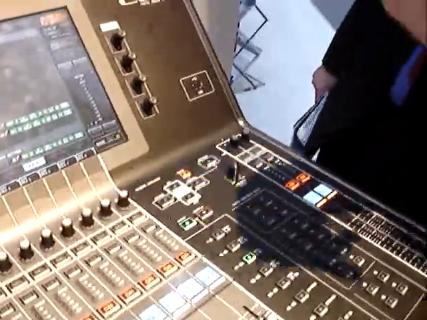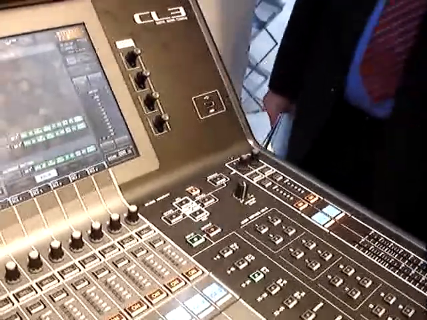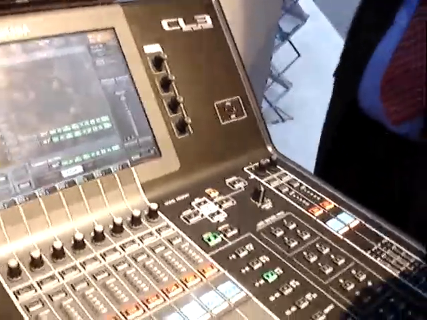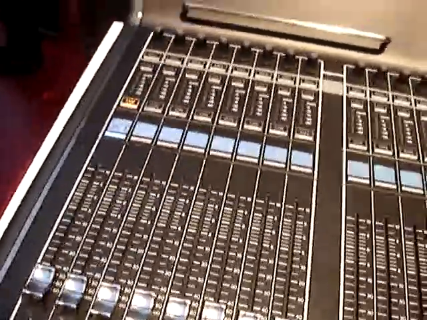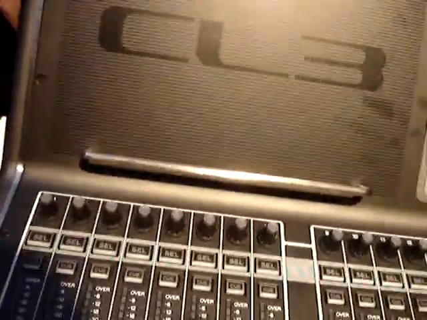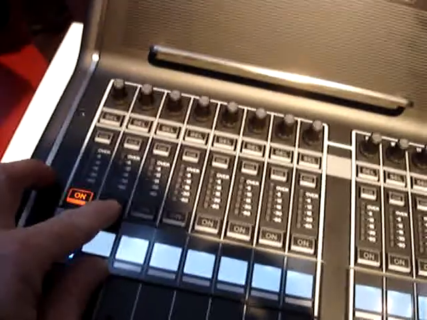Scenes are compatible between all the 3 models, and there will also be a file converter software which can convert LS9, M7, PM5D, and CL files into each other. So you can go from this to LS9 or from PM5D to this.